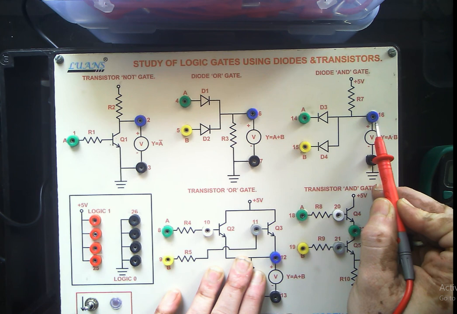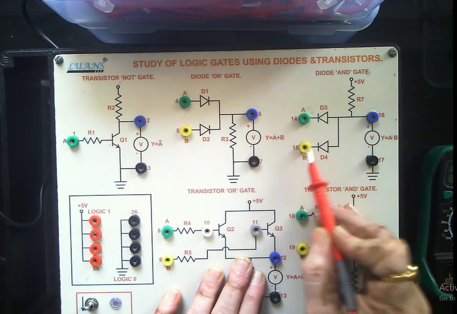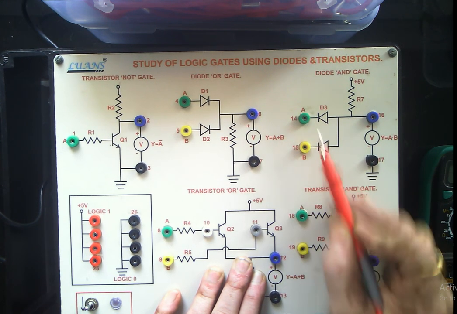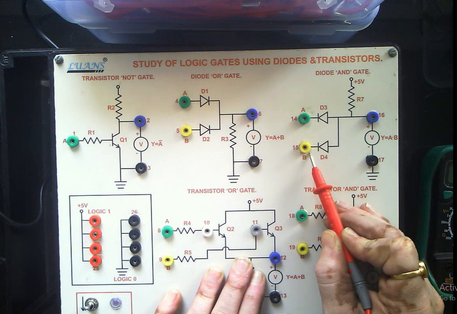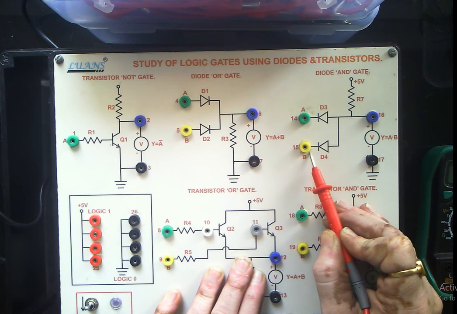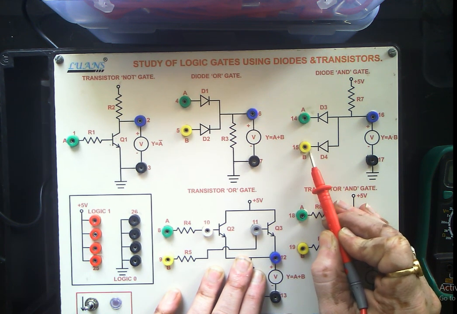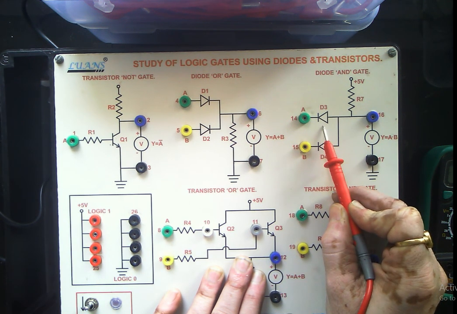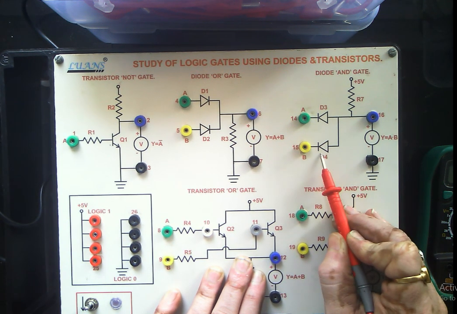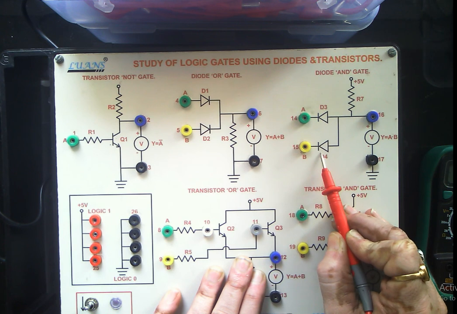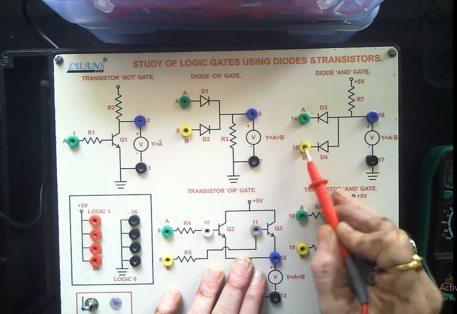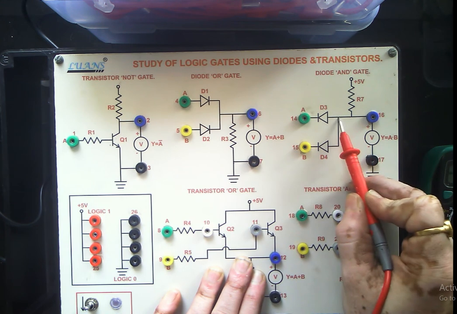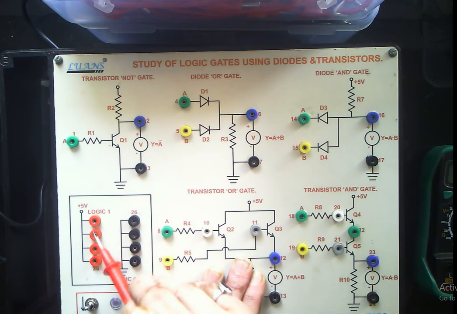Now see, if you make the terminal A logic high and terminal B logic high, now the situation is completely different. The diode D3 will not conduct, and diode D4 will also not conduct, because both the cathodes are at the same potential as that of anode, because here we are applying 5 volt.